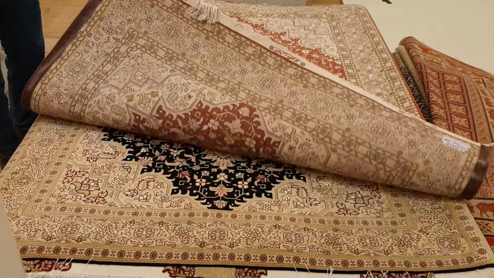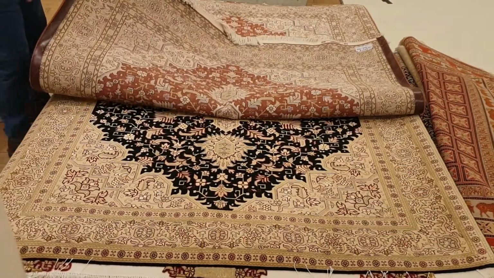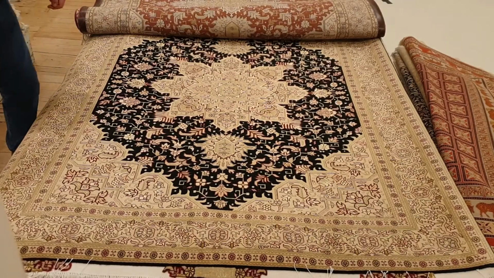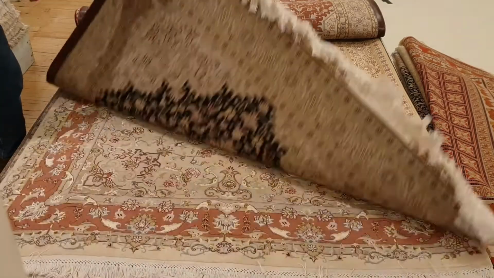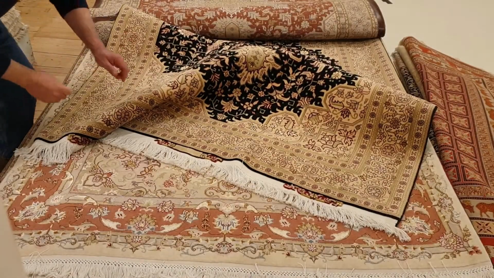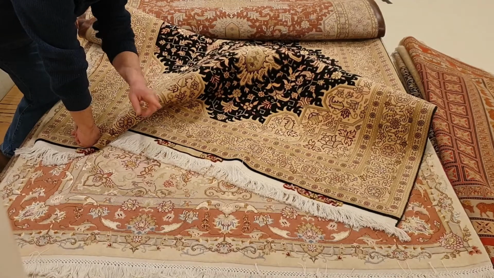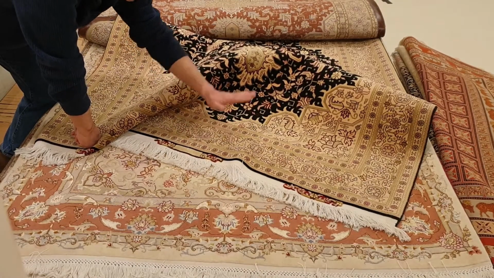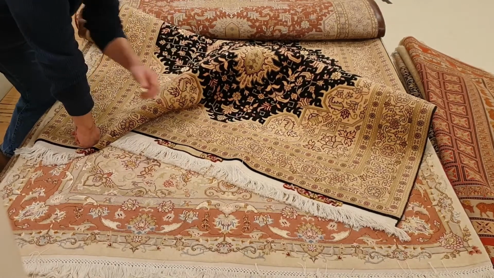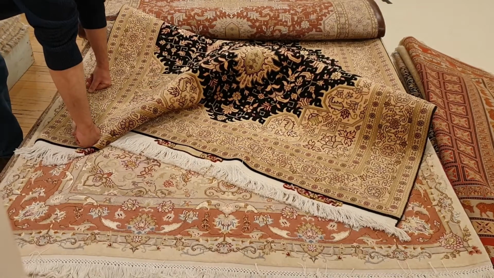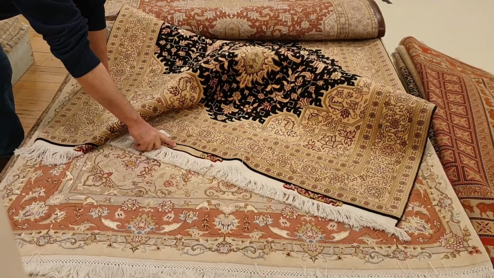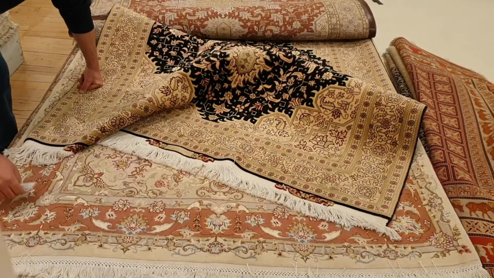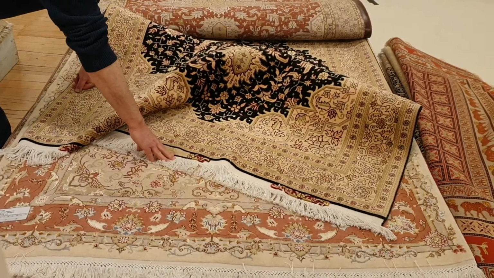And sometimes you will have, right here, let me just fold these over. Sometimes in the Tabriz rugs, and this is not to be expected, you will see signatures. On the Tabriz 50 Raj, I want to say about 10 to 20% of the rugs have the signatures. And I talk about signatures a lot in my videos.